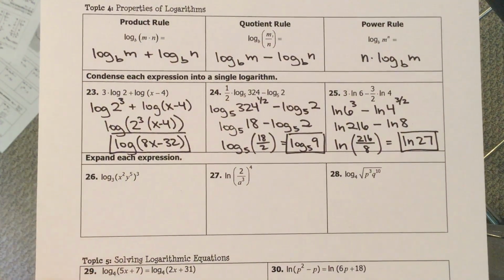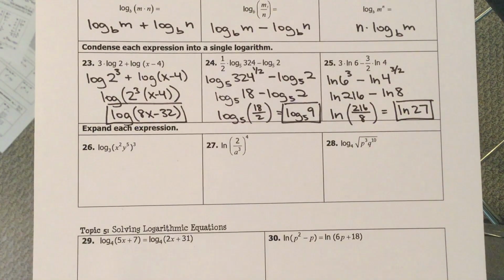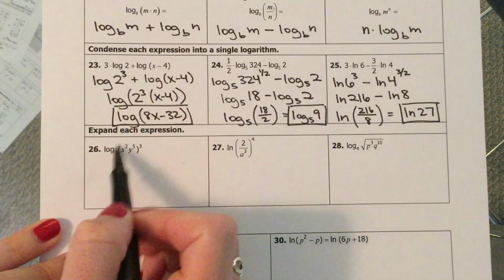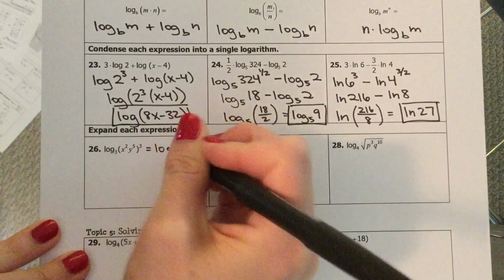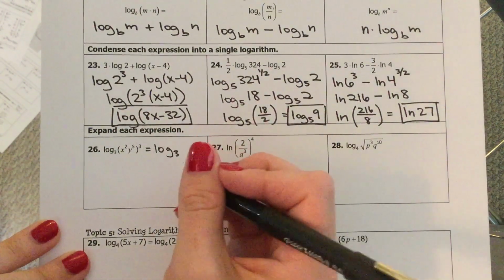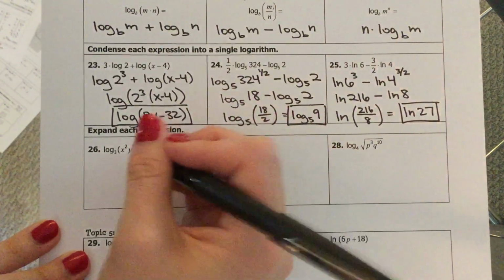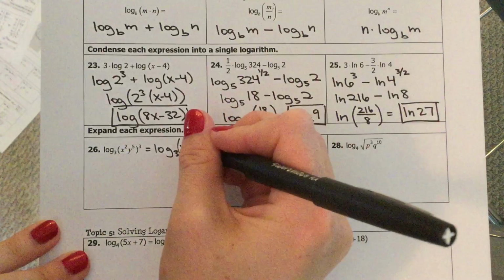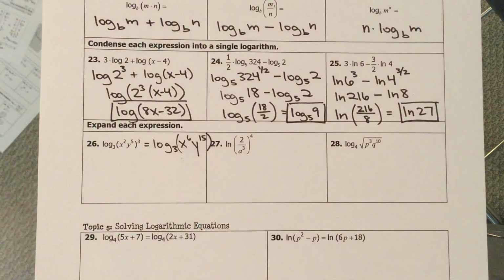Okay, so those are the condensing ones. 26, 27, 28, we're just going to fully reverse that process and we're going to expand them. So this one, I would first actually simplify those exponents. So we have log base 3. I would take that 3 and expand. So when I cube x squared, I get x to the 6th. And when I cube y to the 5th, I get y to the 15th. So it's not a bad idea to do that first, and then you can expand all these properties.